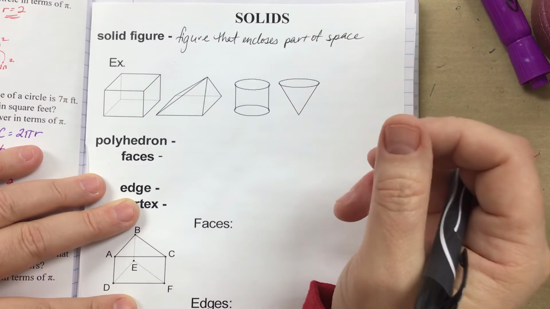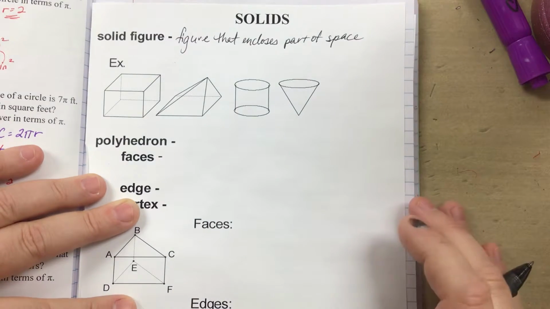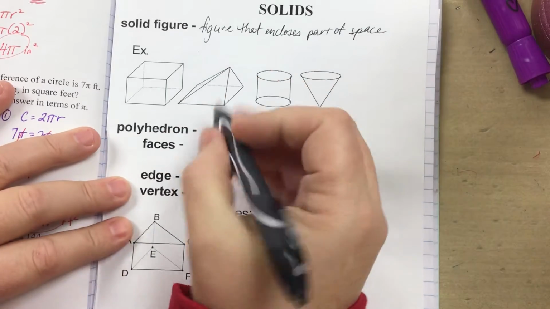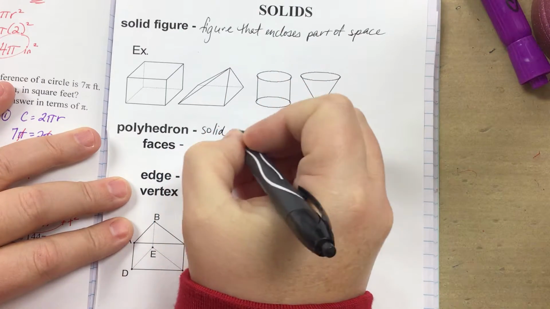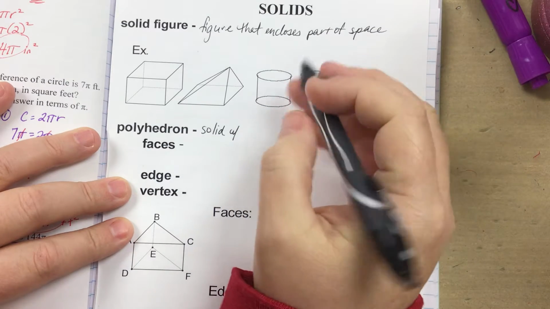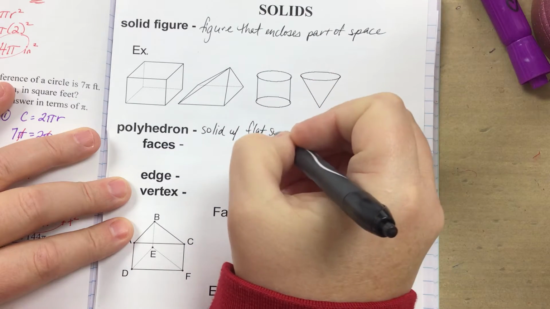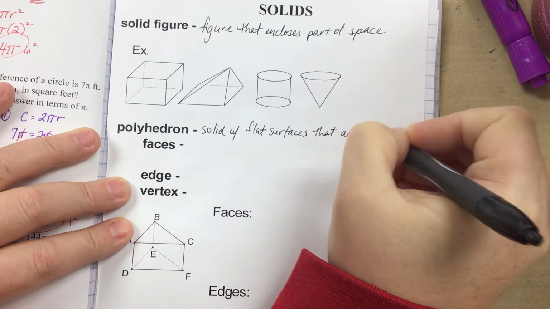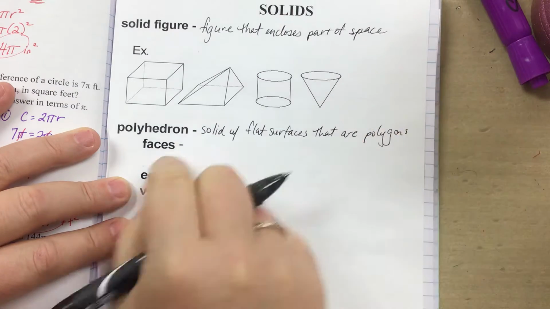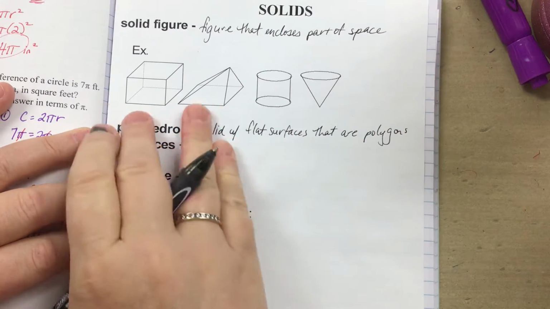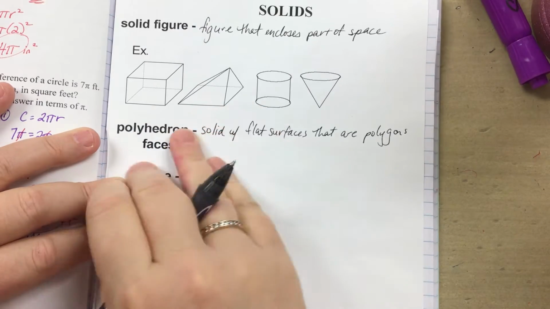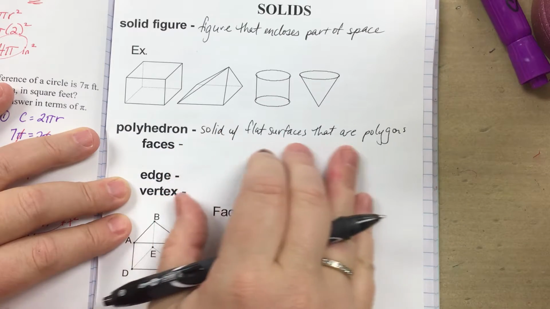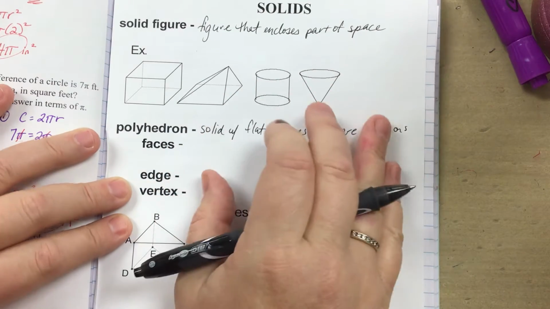Before we get into the more commonly known ones that you probably recognize, let's talk about a polyhedron, because some of you have heard of this word before. A polyhedron is a solid with flat surfaces that are polygons. So for example, your prism is a polyhedron, a pyramid is a polyhedron, but a cylinder and a cone are not polyhedra because your flat surfaces are not polygons. They are, in this case, circles.